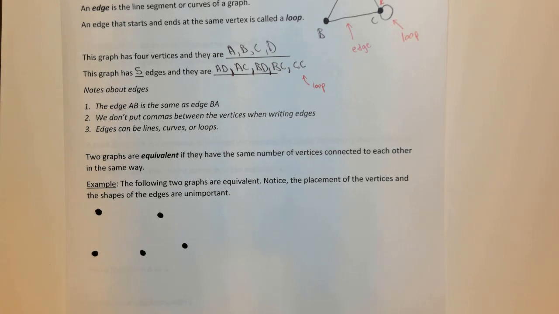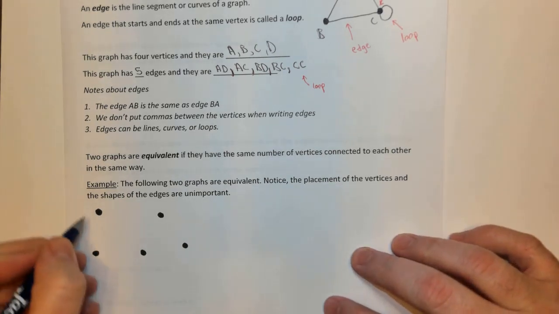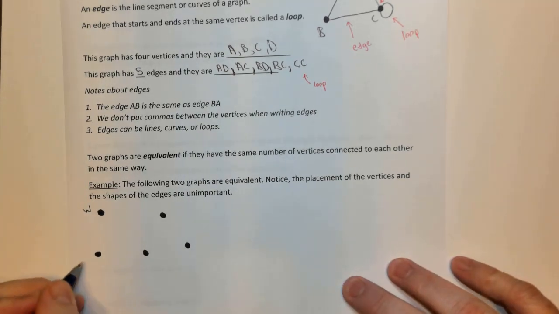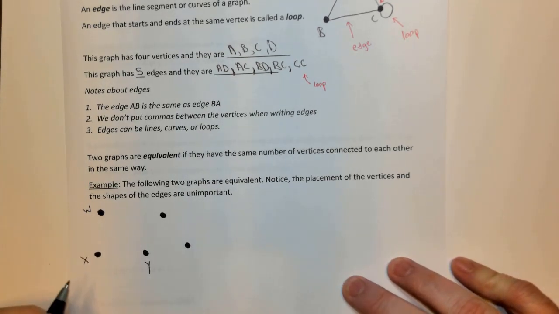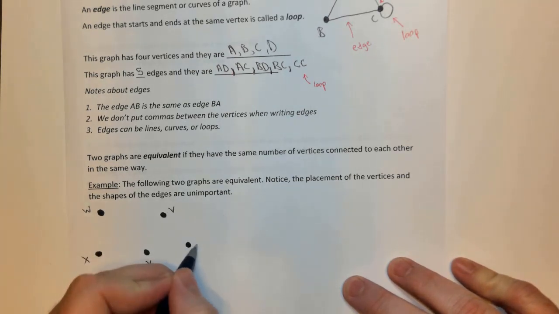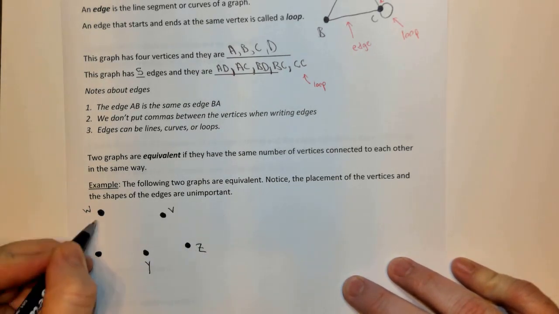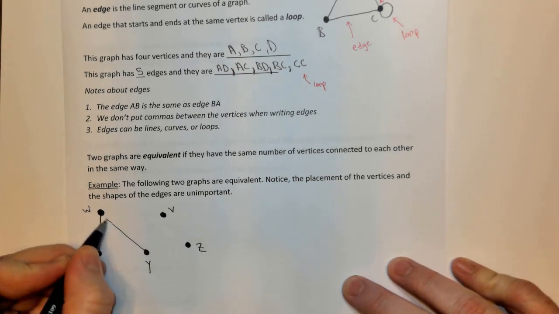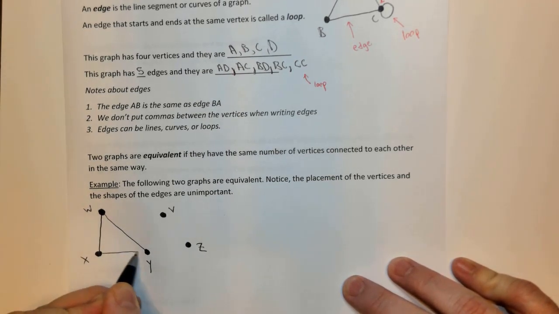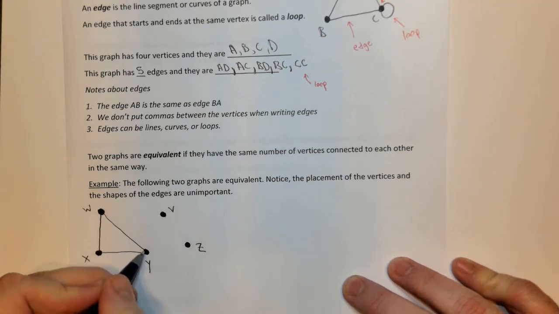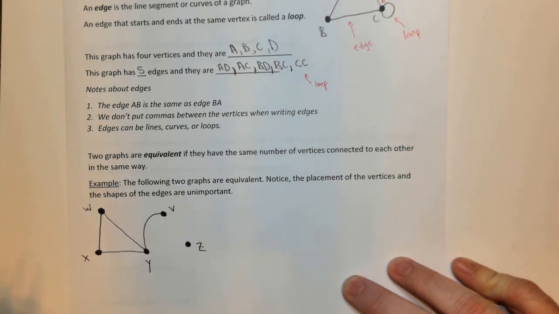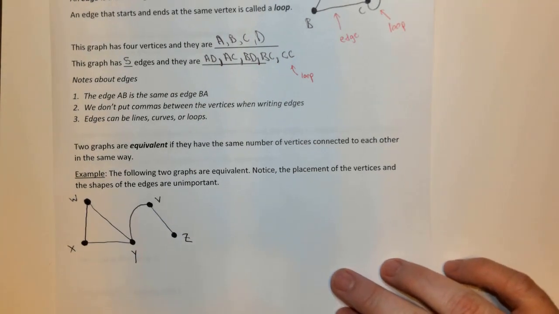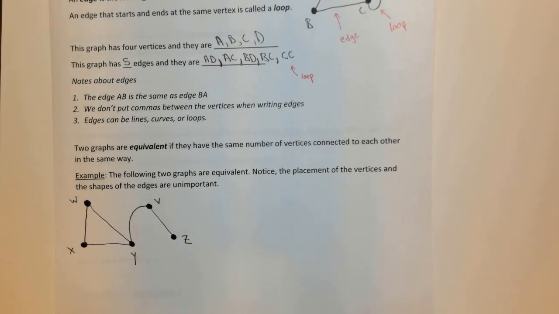These are connected like this. So this is W, this is X, Y, V, and Z. There's a little triangle right here. I'm using basically straight lines. You can use some curves. In fact, I'll give that one a little curve. Doesn't matter. So there's a graph, a perfectly fine graph.